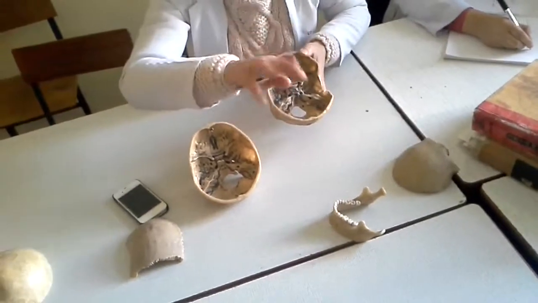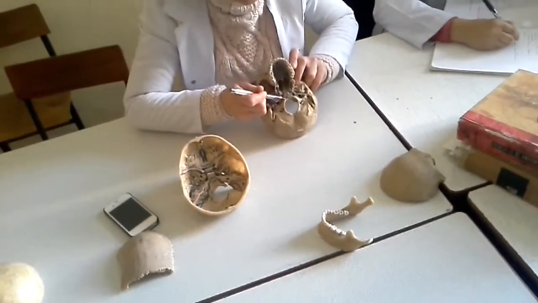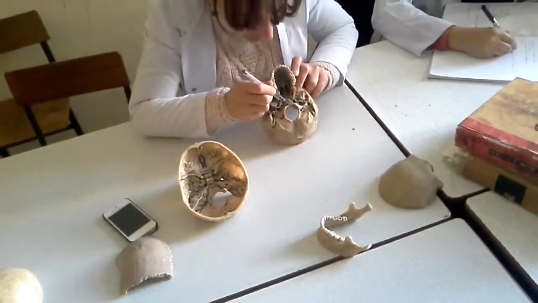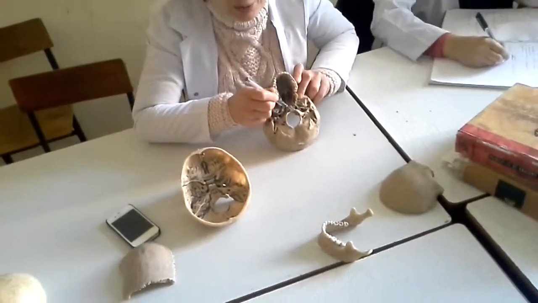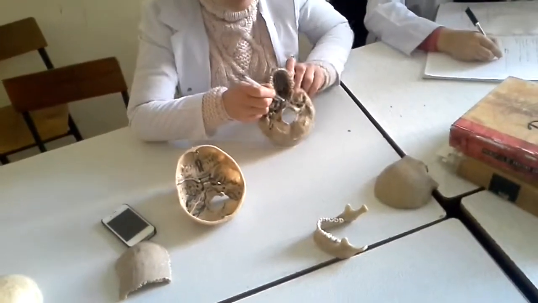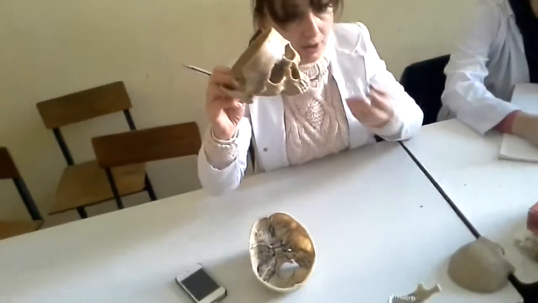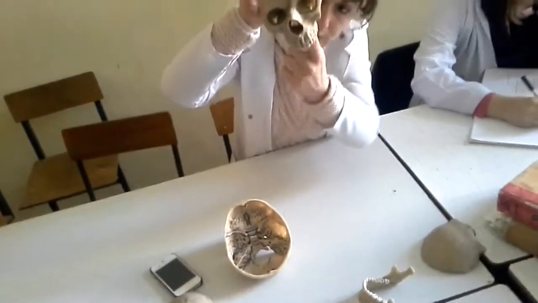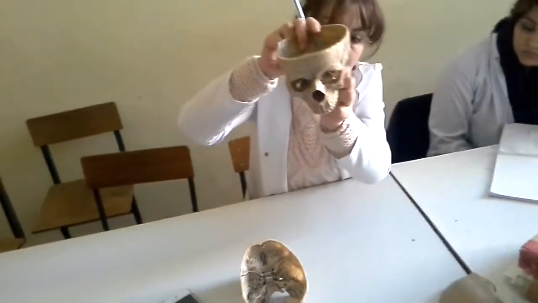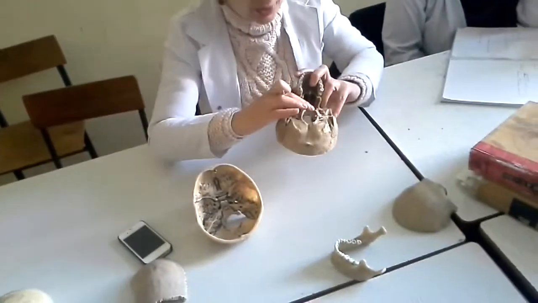On the internal side and the external side of the basilar part, this is, yes? On the external surface, the basilar part has the pharyngeal tubercle. Why? Because maybe you know we have the organ pharynx for transmission of food, and at the same time it transmits air also, which starts from here. This is a tube which starts from here down. That finishes the basilar part.